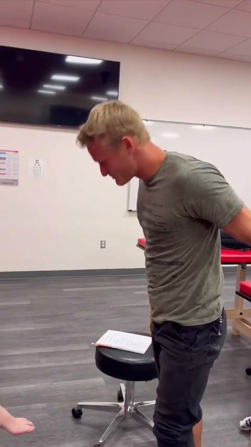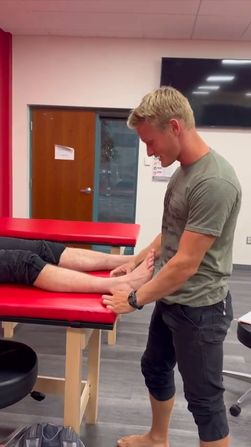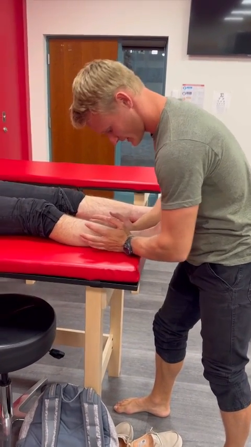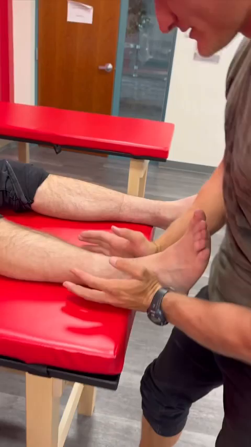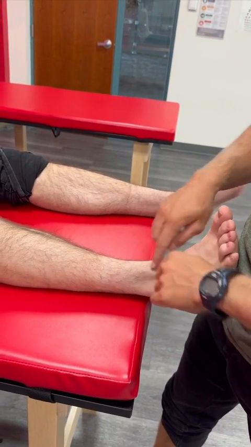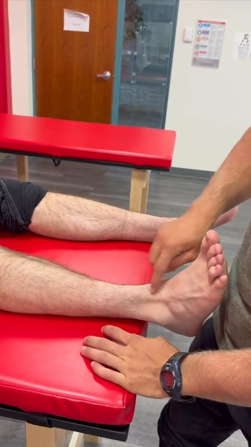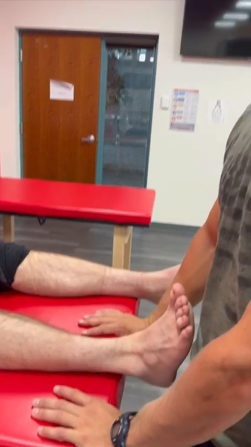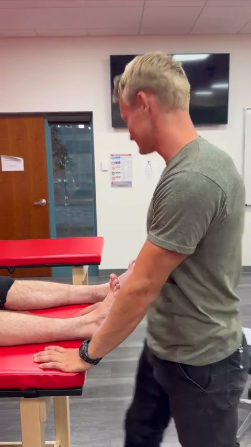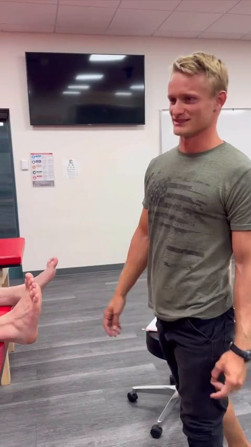Okay, and then if you could please scoot back once more. So this is another way to check for a high ankle sprain, and it's quite simple. You just squeeze pretty close to or on the high ankle sprain itself, and you're checking for pain in the syndesmosis again, because the high ankle is right about in here. So if you squeeze and there's pain in there, then it's most likely a high ankle sprain. That test is called the squeeze test.